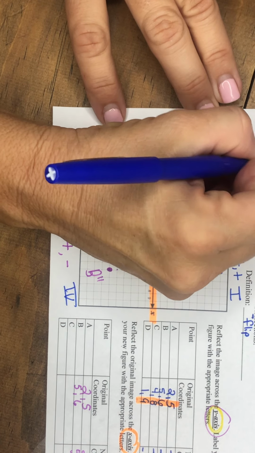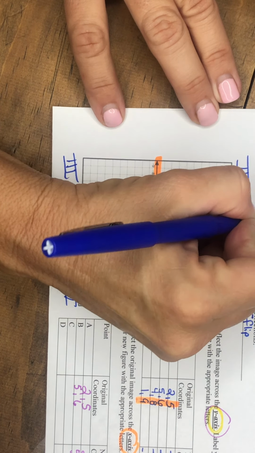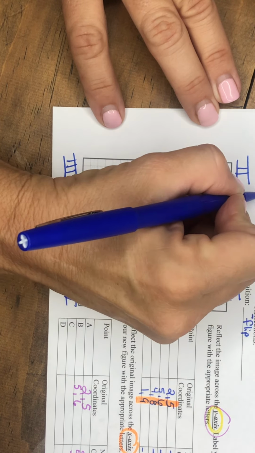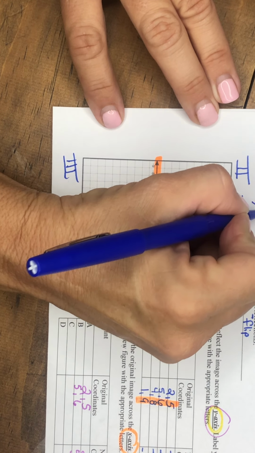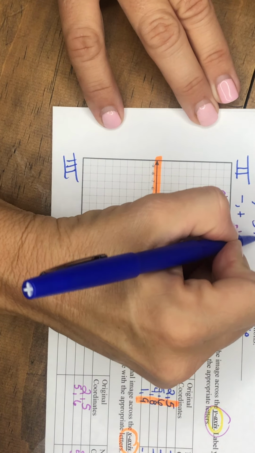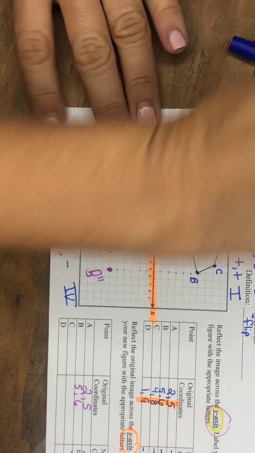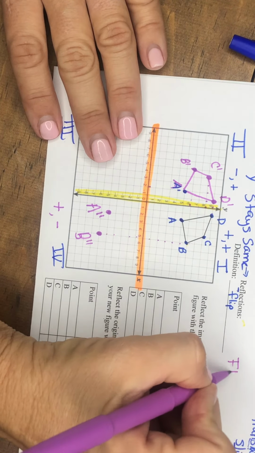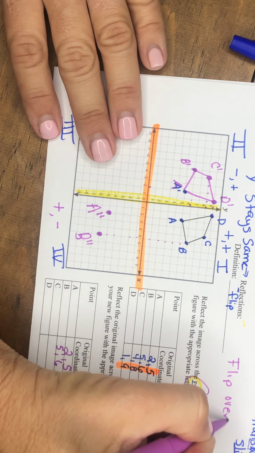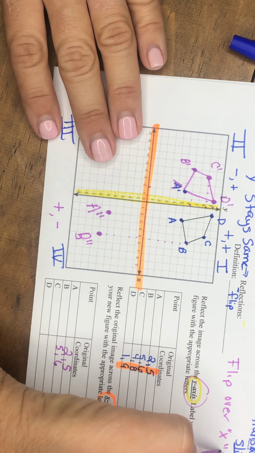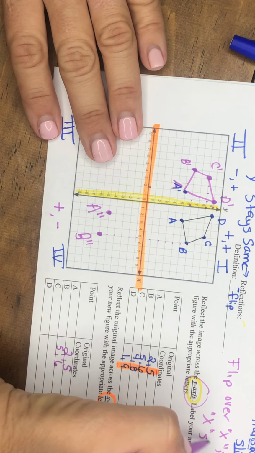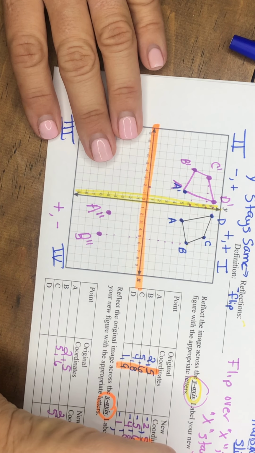If you flip over Y, Y stays the same. And if you flip over X, X stays the same.